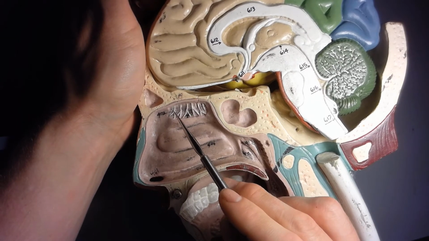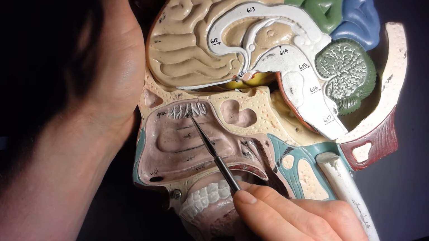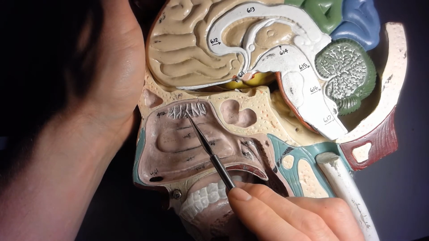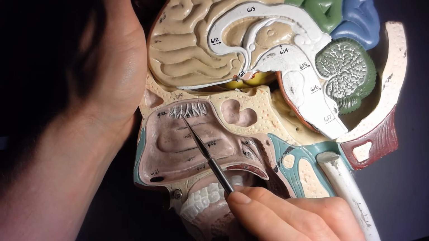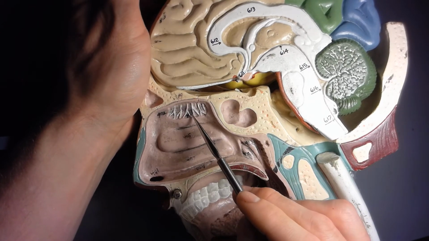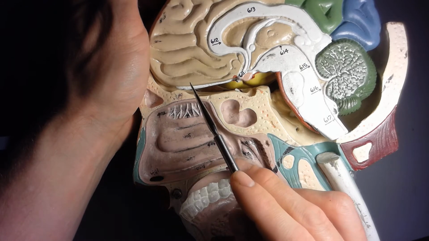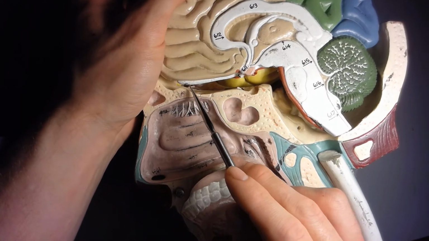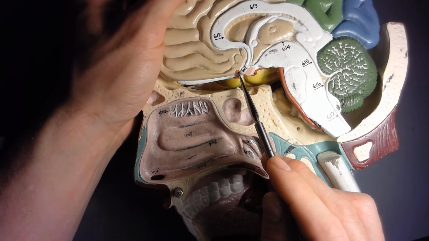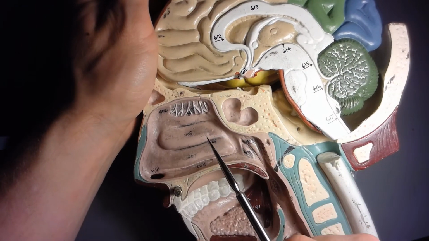Next you have the olfactory receptor cells that are kind of Y-shaped. These are the cells that pick up the chemicals that give you the sense of smell. It picks up the chemicals and sends it past the ethmoid bone, cribriform plate, and to the olfactory bulb that takes it up to the rest of your brain for processing.